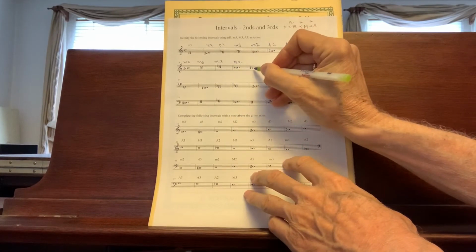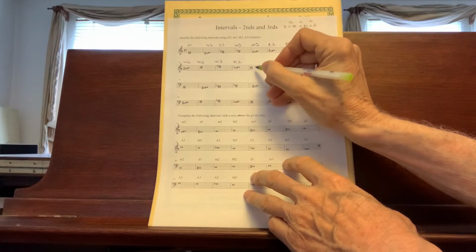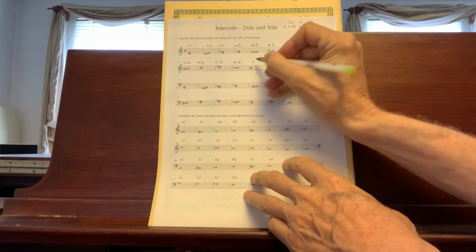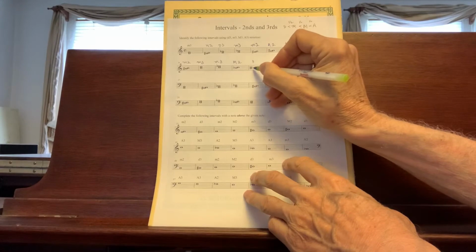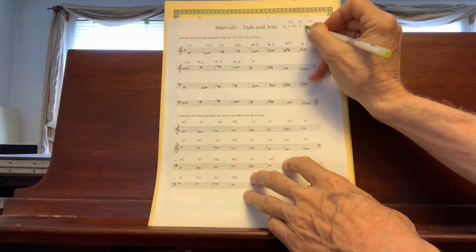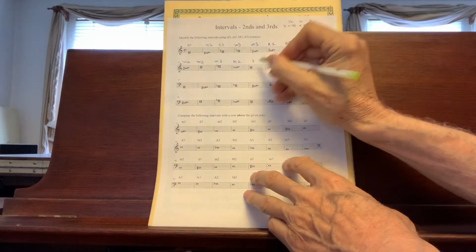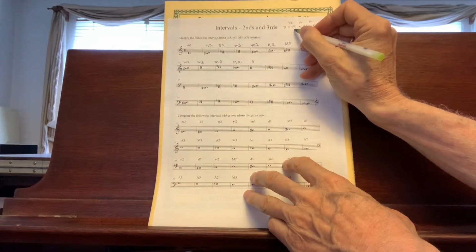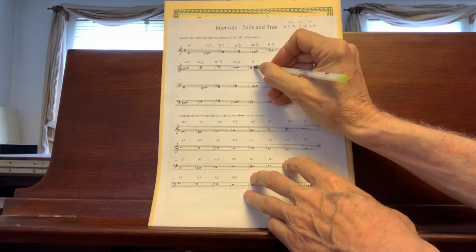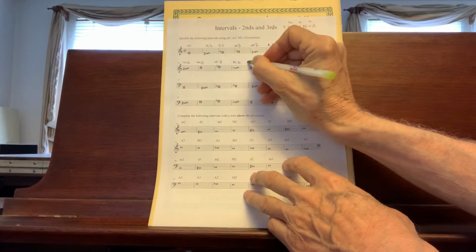Let's take a look at A to C. Well, A to C is some kind of third, and I know from my major scales that A to C sharp is major, therefore A to C is minor. The C sharp is coming down to a C natural, making it smaller.